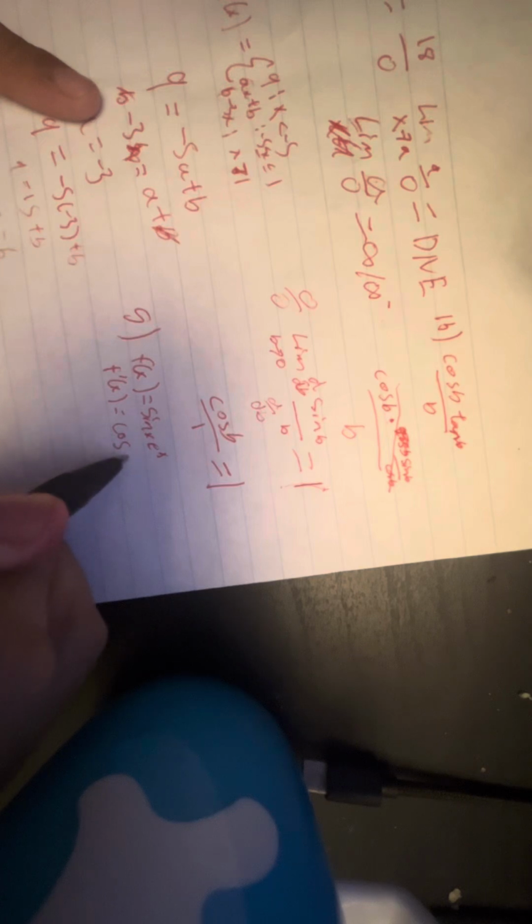So f prime of x, it's a product rule. We first get the derivative of sin, which is cosine x, times e to the x, plus the derivative of e to the x, which is just e to the x, times sine x. Then we put in pi over 2: cos pi over 2 times e to the pi over 2, plus e to the pi over 2 times sin pi over 2.